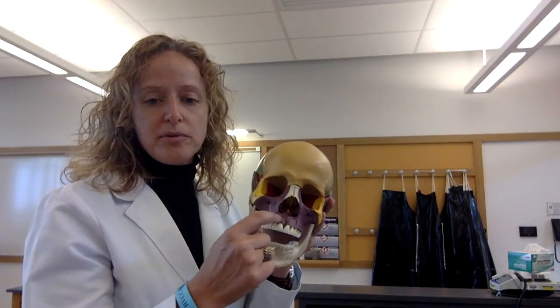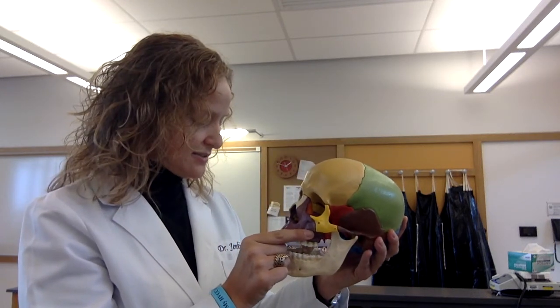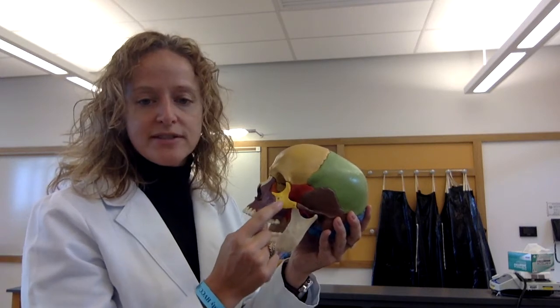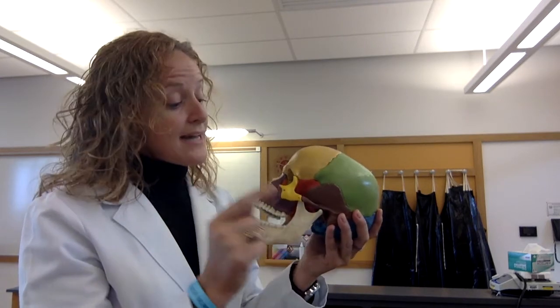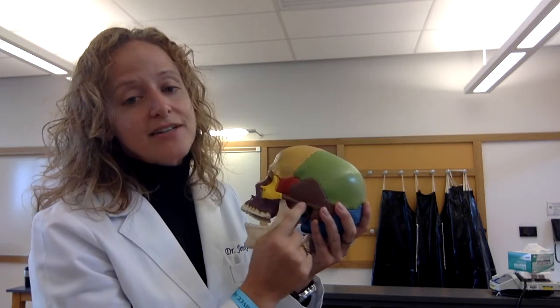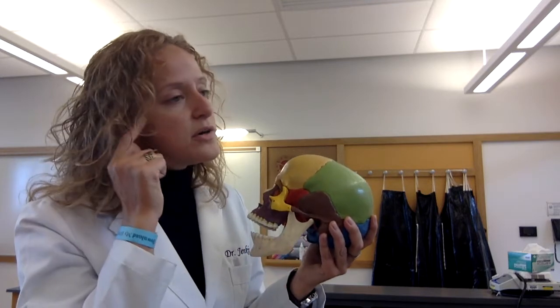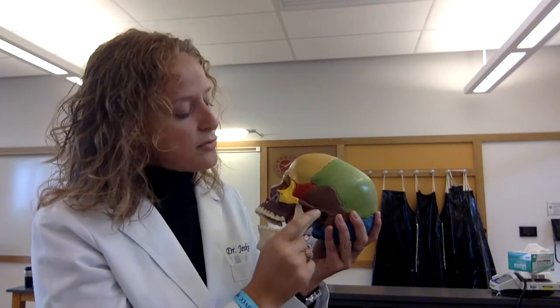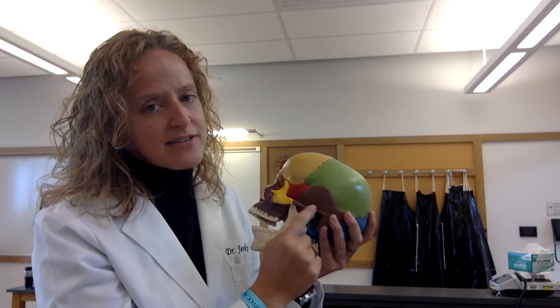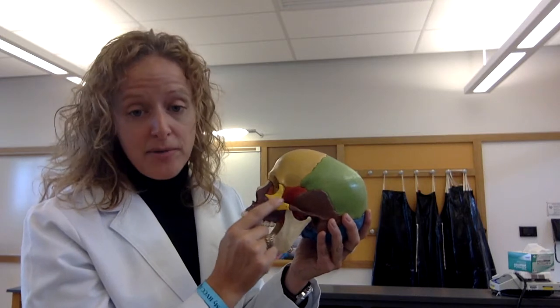The maxilla is the bone above your lip. It's purple here, maxilla. We have the zygomatic bone, this yellowish bone. Now, the zygomatic bone connects with the zygomatic process of the temporal bone. And together it forms your cheek. But it's both the zygomatic process of the temporal bone, shown here in brown, and then an individual zygomatic bone.